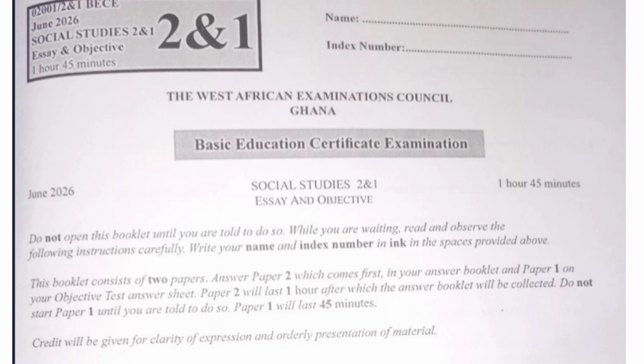Today we're going to discuss the recent 2026 June BECE, which is the Basic Education Certificate Examination. So when you get the paper, this is how your paper looks like. You have a space for your name and a space for your index number, and the West African Examinations Council over there. And you're supposed to use 2 hours 10 minutes for the whole paper.